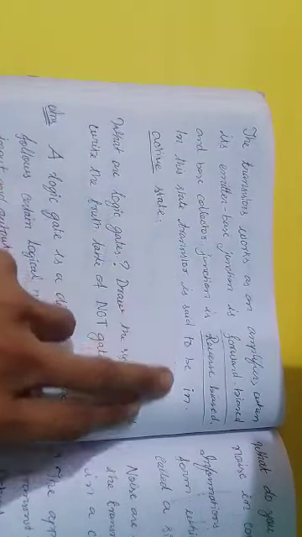Then there was a fill in the blanks question: the transistor works as an amplifier when its emitter base junction is forward biased and the base collector junction is reverse biased. In this state the transistor is said to be in the active state.